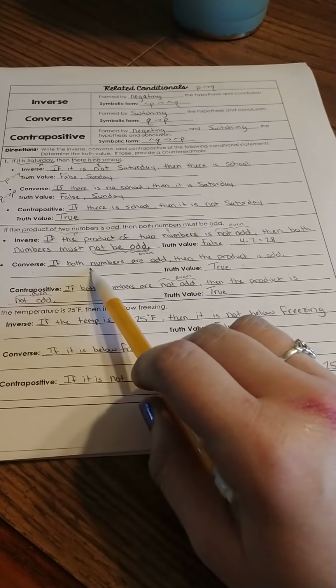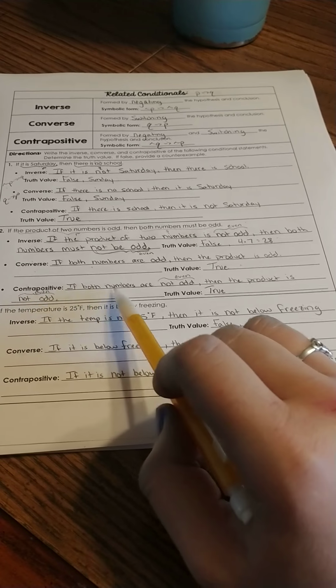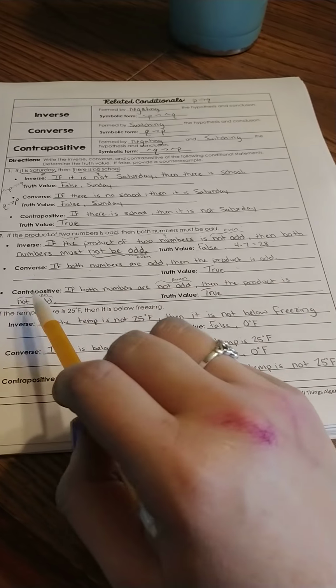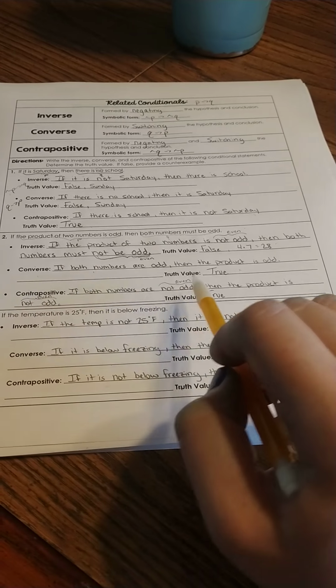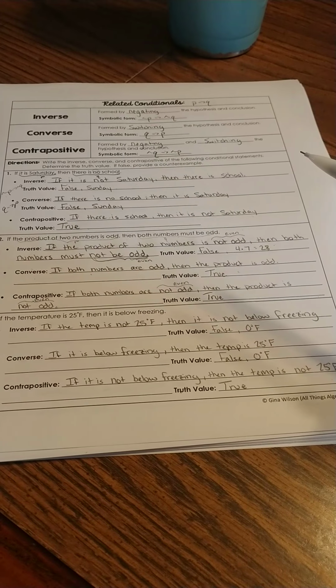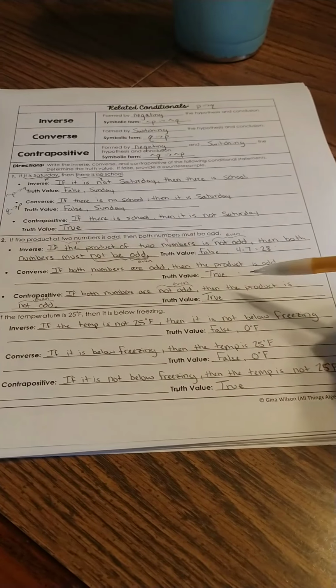Your contrapositive takes this statement and it inserts not. So if both numbers are not odd, so even, then the product is not odd, so even. So if both numbers are even, then the product is even. 2 times 2 is 4, 4 times 8 is 32, so on and so forth. That one comes out true as well.